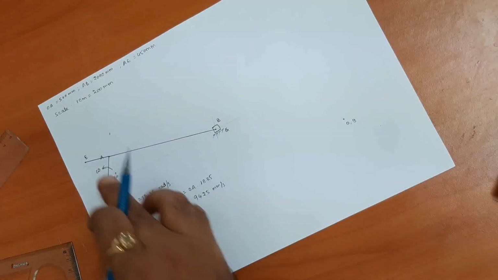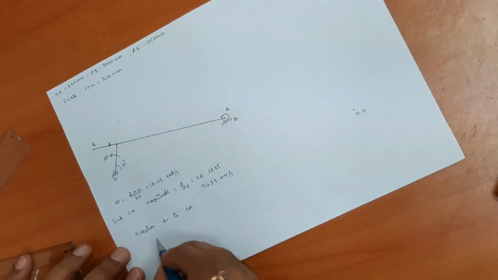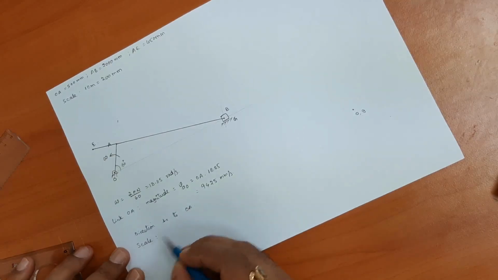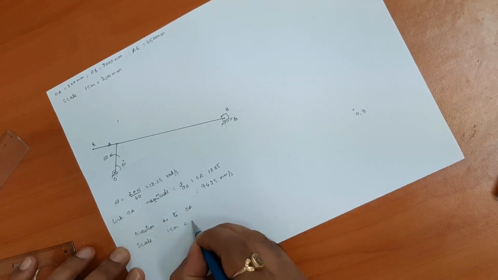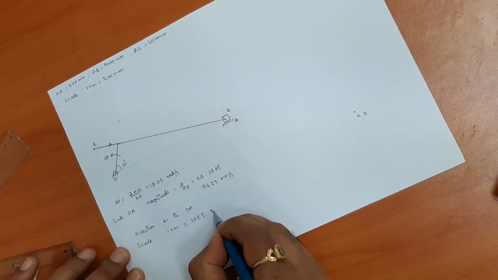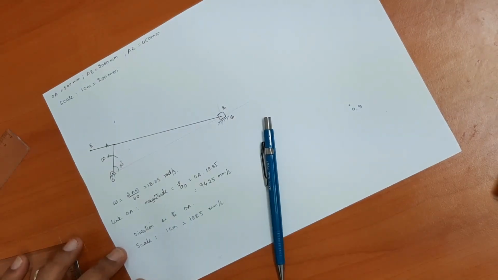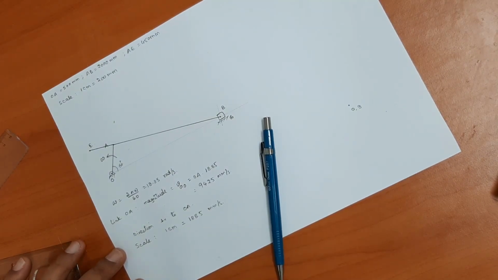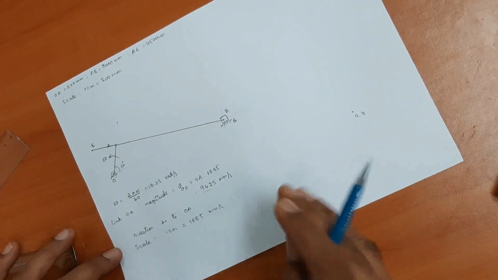We have to draw a perpendicular line starting from O. For the scale, I am choosing 1 centimeter equal to 18.85 mm per second, so 94.25 divided by 18.85 gives 5 centimeter.